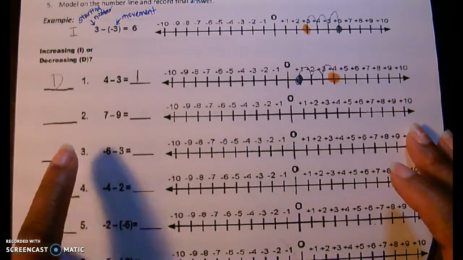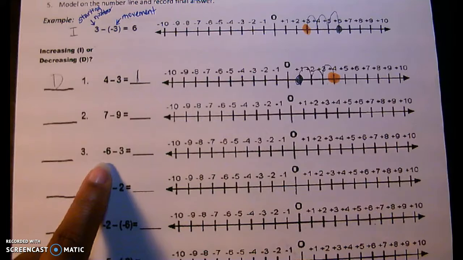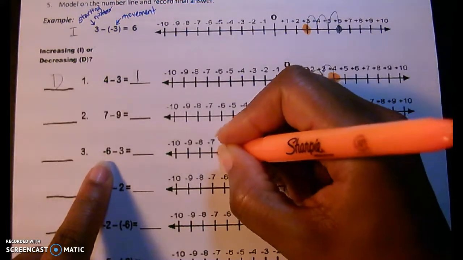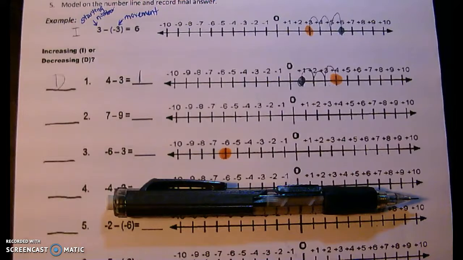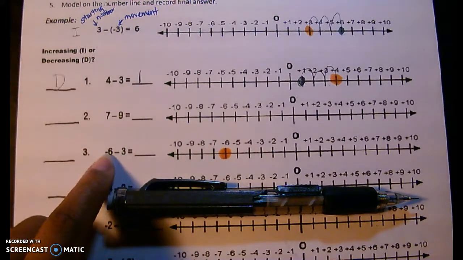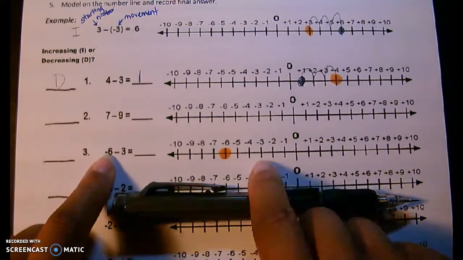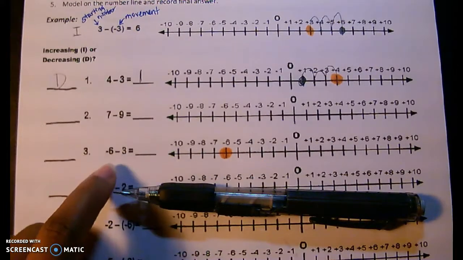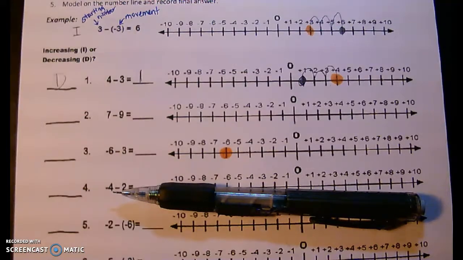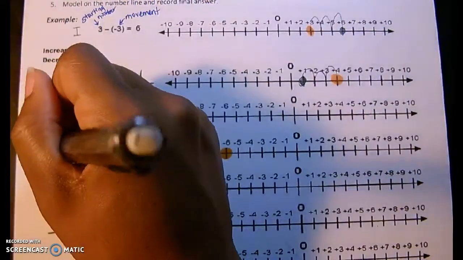The first thing I'm going to do is plot my first number. My first number here is -6, so I'm going to plot that. Then I'm going to set my pencil facing the right, which is the increasing side. I'm going to read the problem. -6 minus 3. What direction am I facing in? The decreasing direction.